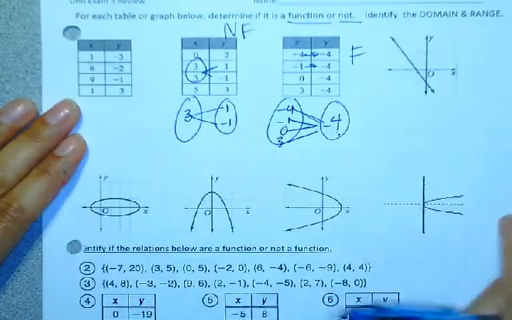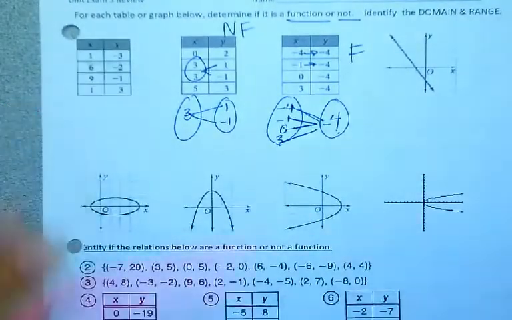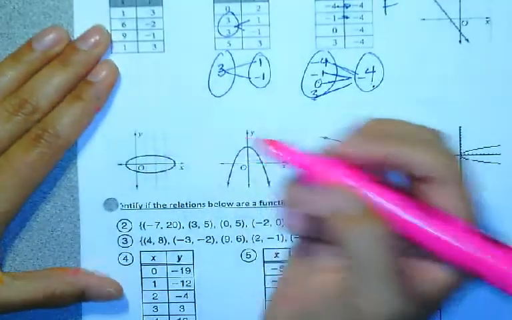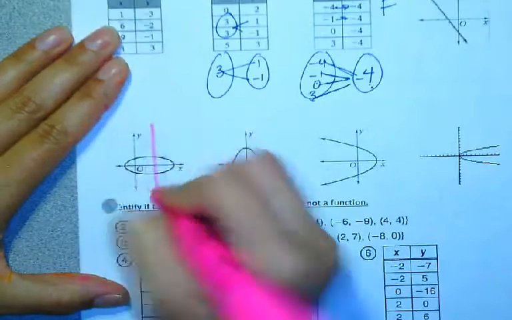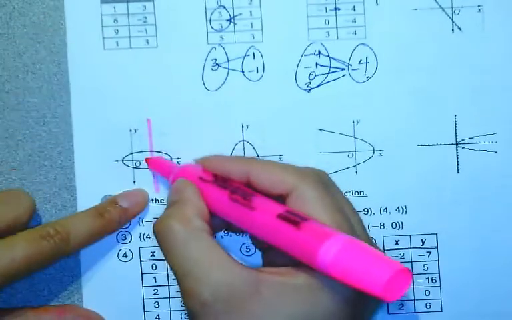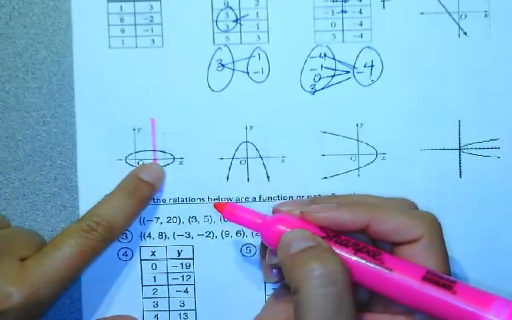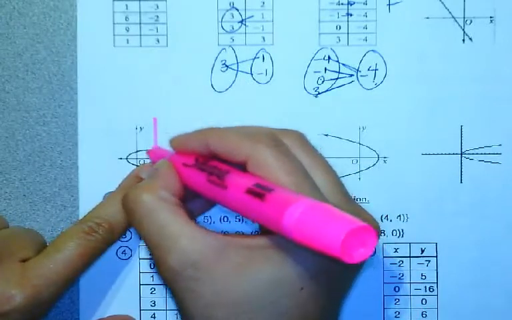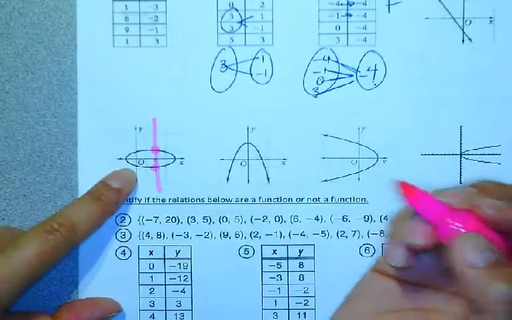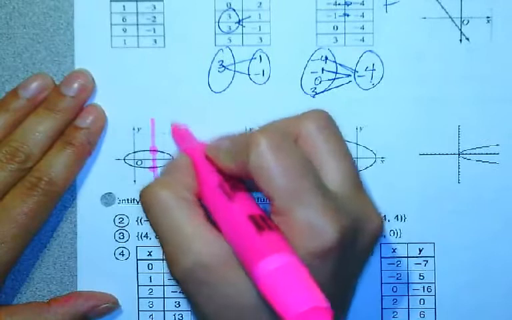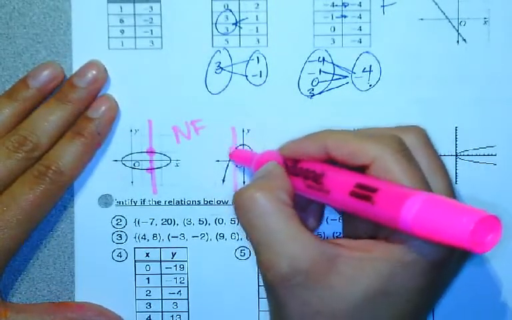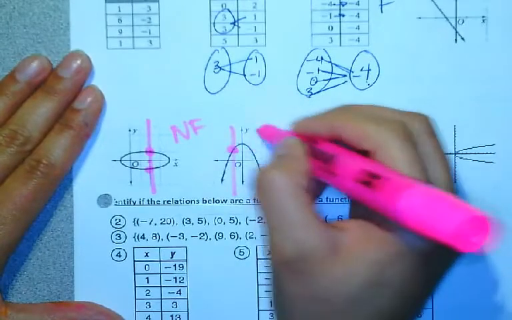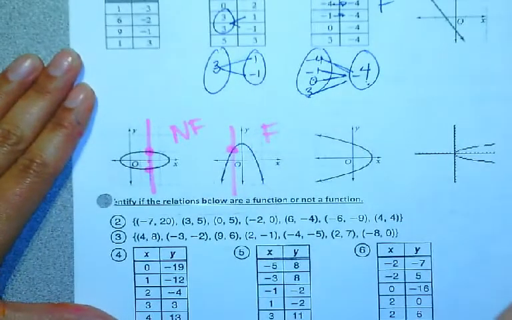Whenever you have graphs, you can do the vertical line test to see that the inputs don't repeat, that each input has only one output. For example, here, the input of 2, x equals 2, has two outputs, this one and that one. It touched twice, so not a function. In this case, that input only has that one output, so this would be a function. Okay?